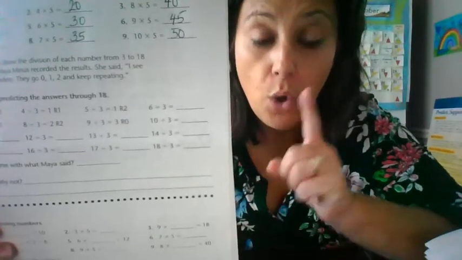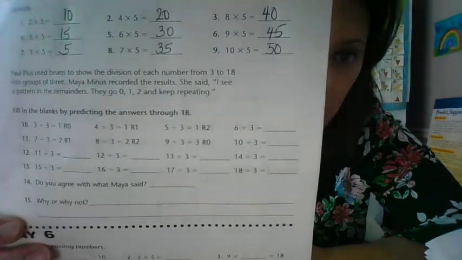However, when I look at the next one, 4 divided by 3, now, friends, what you're doing is you're thinking, how many times can the number 3 go into the number 4? Well, 3 can go into 4 one time. With how many left over? Well, if 3 goes into 4 one time, there's going to be 1 left over. Hence, where you're getting 1 with the remainder of 1.